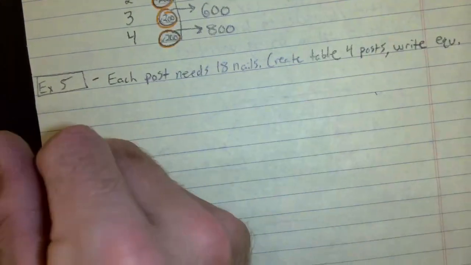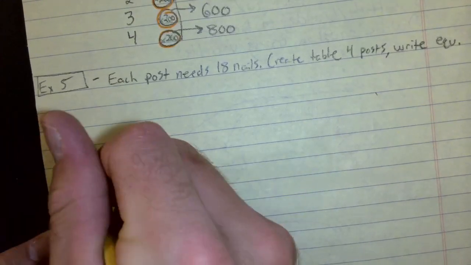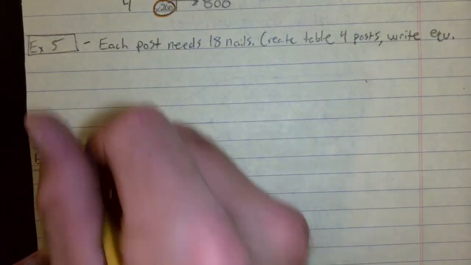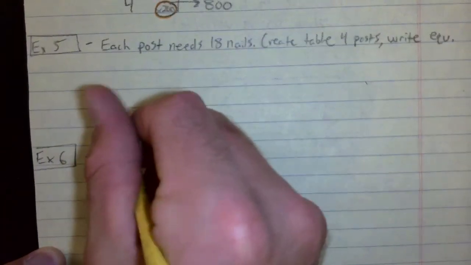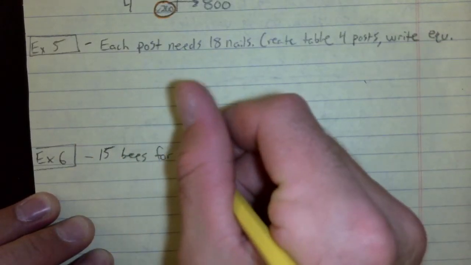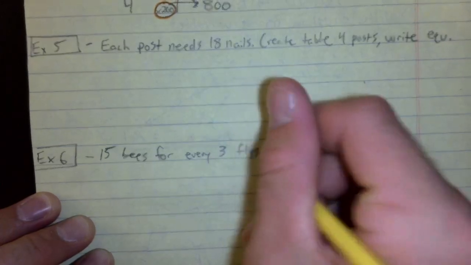And then example 6, skip a few lines so you have enough room for your tables. Example 6 says 15 bees for every 3 flies.